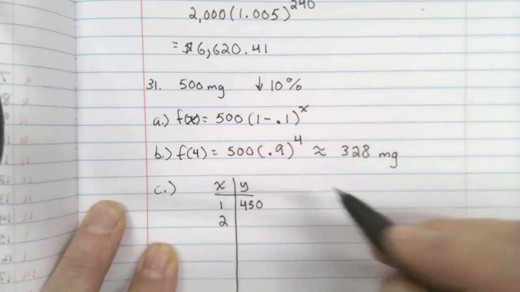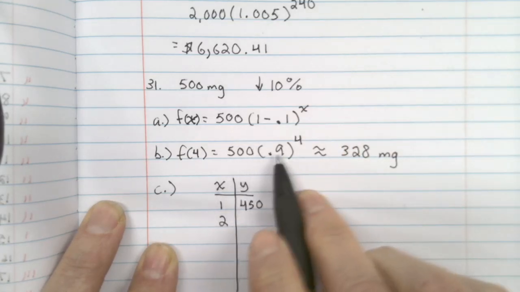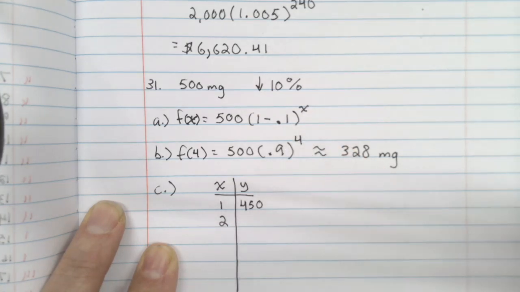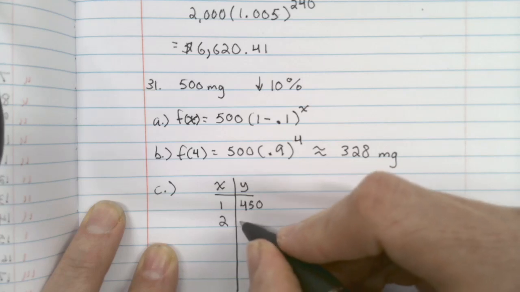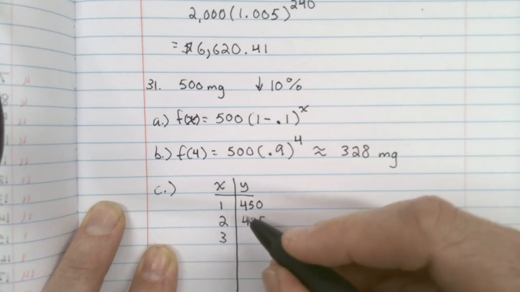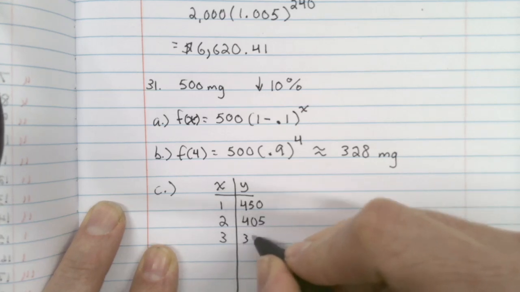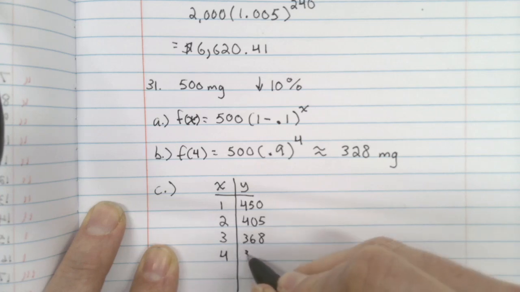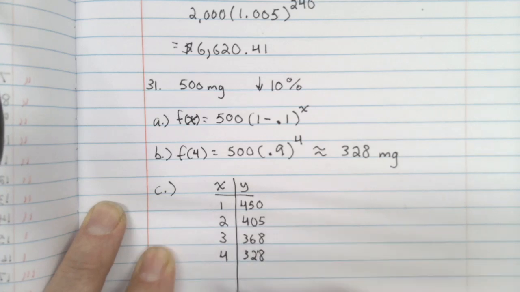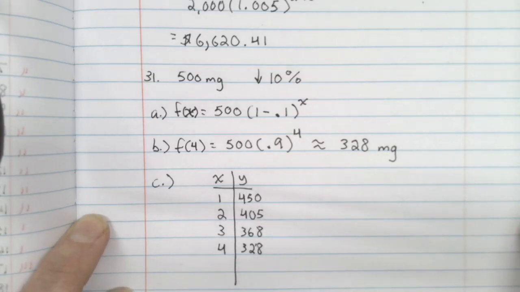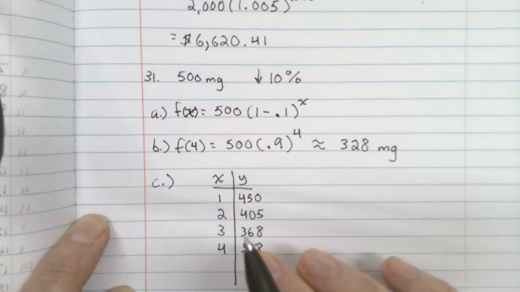2, and again, you're just plugging it into this, 500 times 0.9 to the x, but this would be 2 instead of 4. I hope this is not confusing, right? So this would be about 405. 3 would be about 365. 4 we already did, so 4 would be about 328. Maybe do a few more, and then you would just take those and plot them on the graph and draw the graph. So hopefully that wasn't too confusing, right?